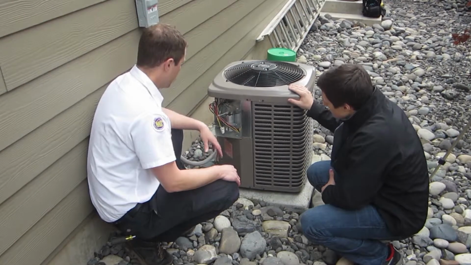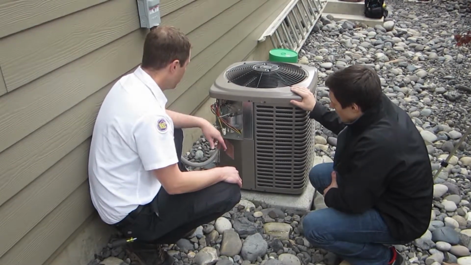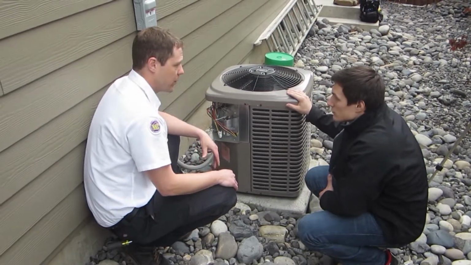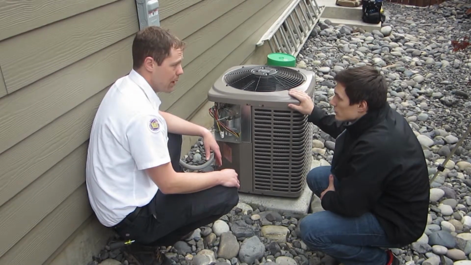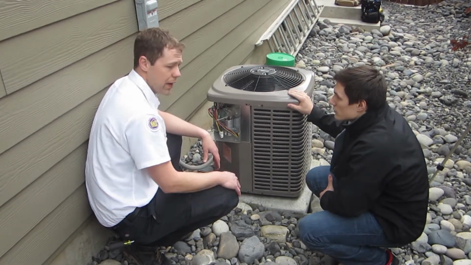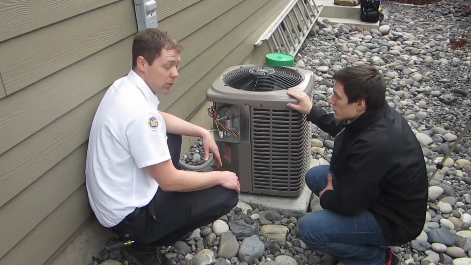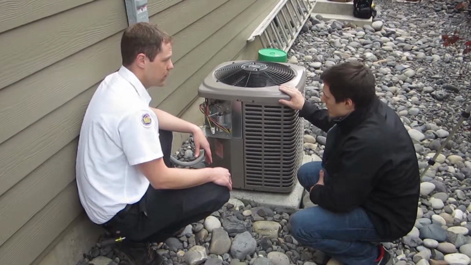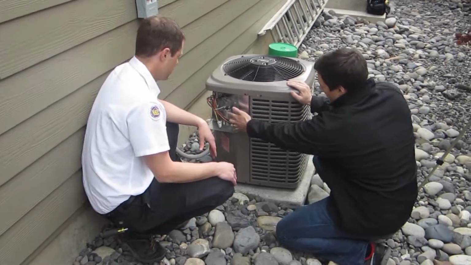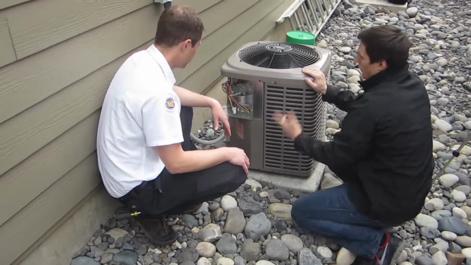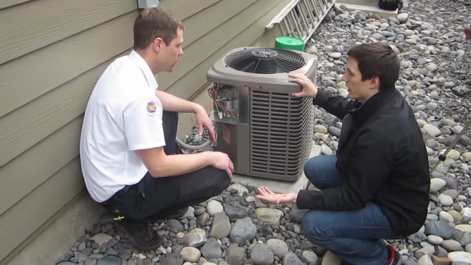Okay. And this is a capacitor. Good to know. This is probably one of the most common failures we see with air conditioners and a lot of times heat pumps out there. In fact, on a hot day, a lot of times we'll install about two or three of these. So the capacitor is this one, and the contactor. Yep. And you said both these parts frequently can go out.